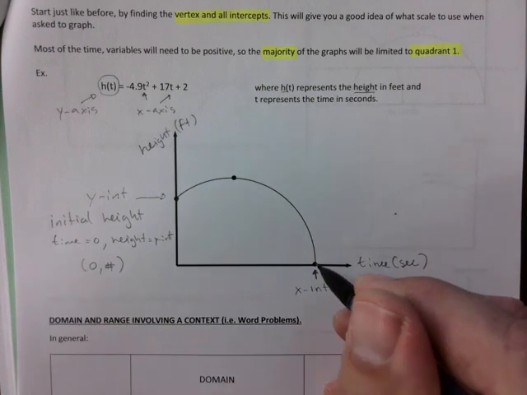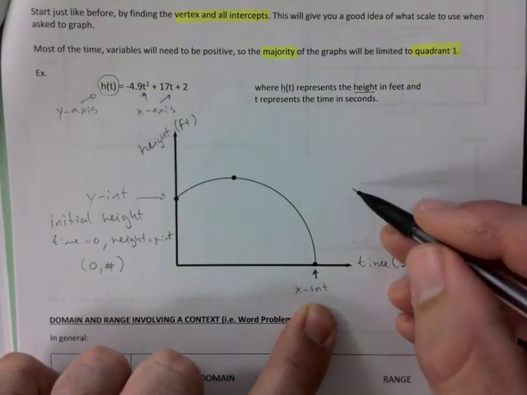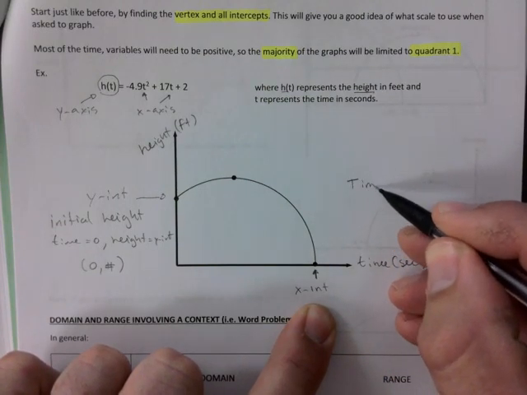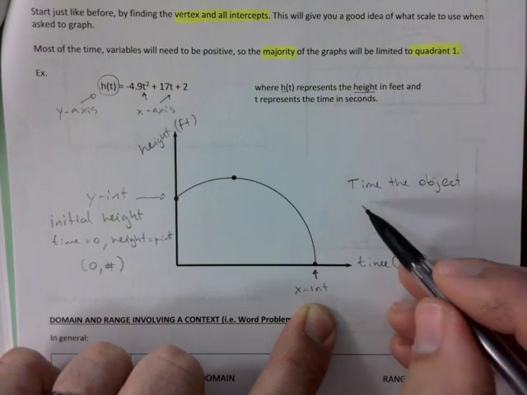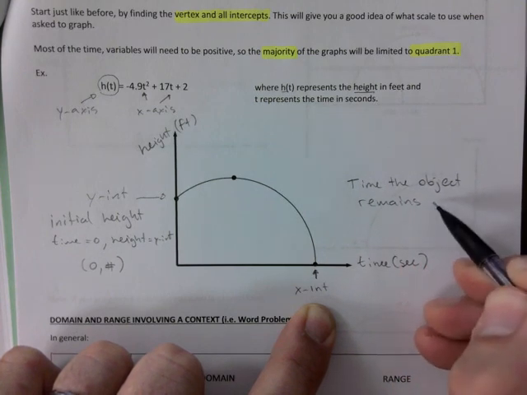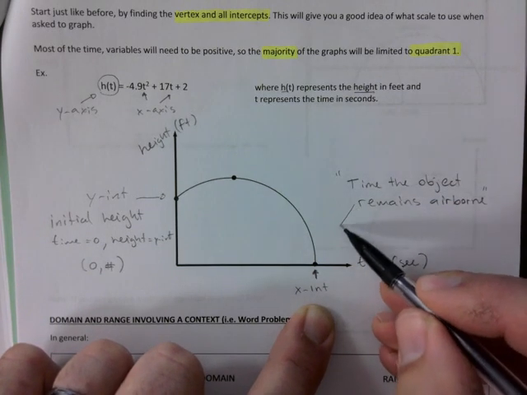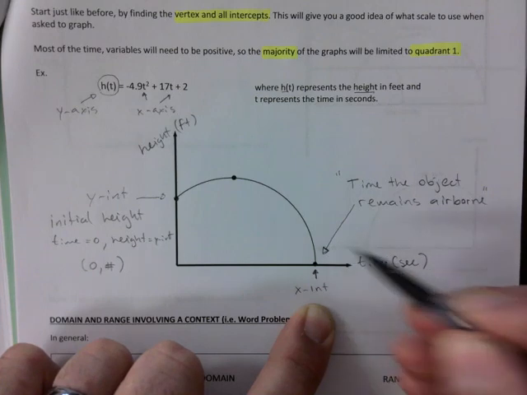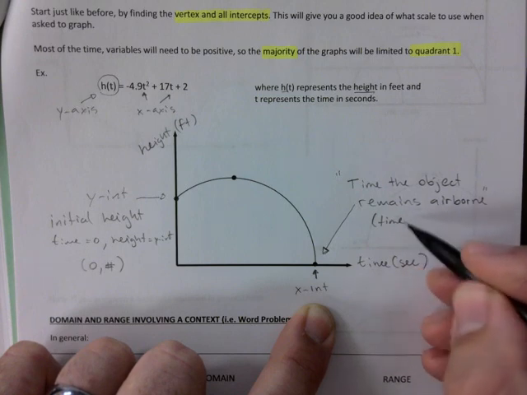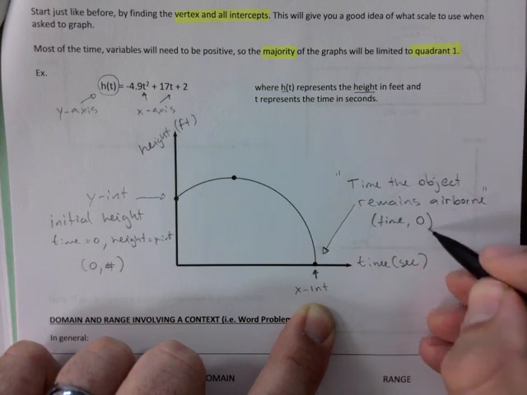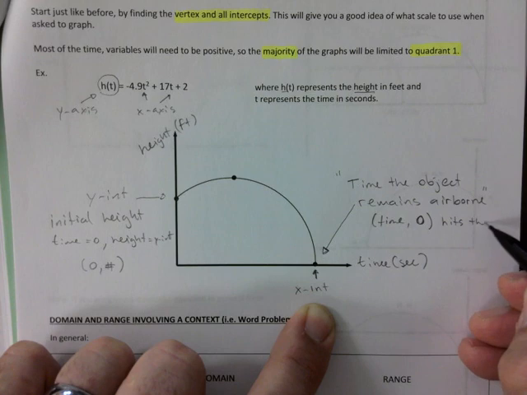And the x-intercept within this context is what? Let's write this down over here. Time the object remains airborne. That's what this will tell you. The x value will be the time that it was spent in the air, and 0 is, obviously you're hitting the ground, so your height is 0. Hits the ground, let's put that down.